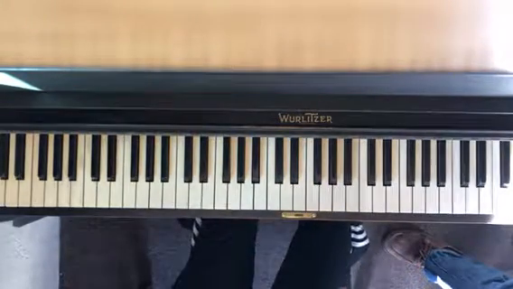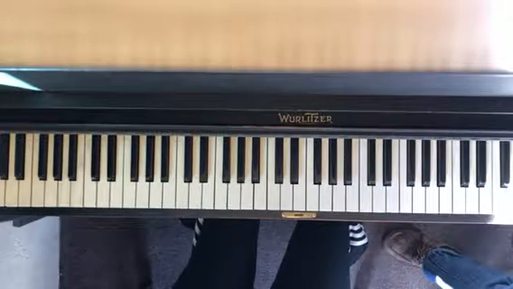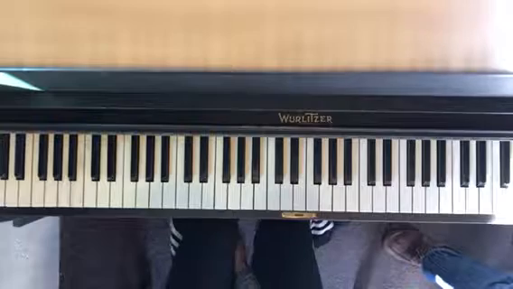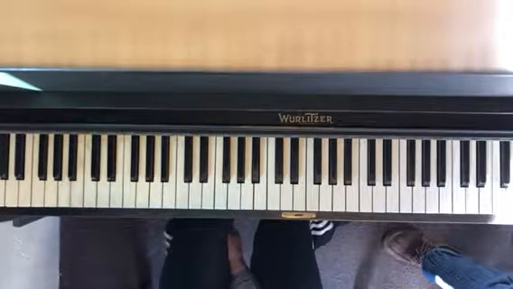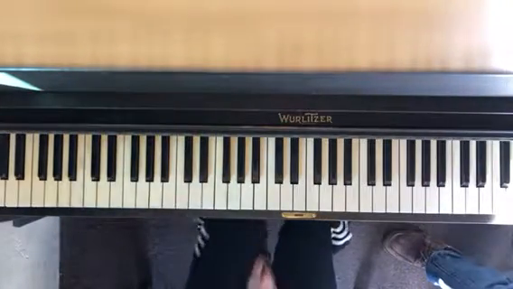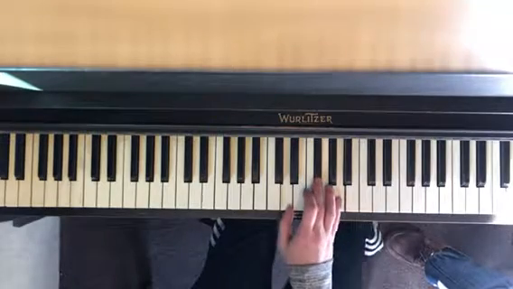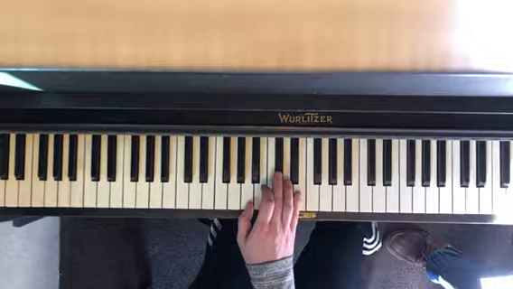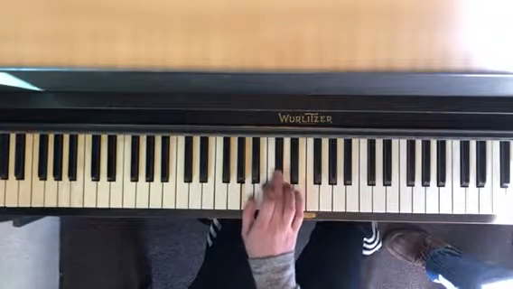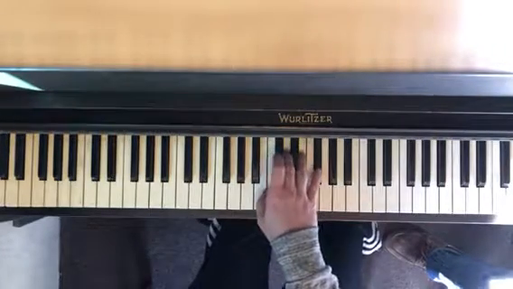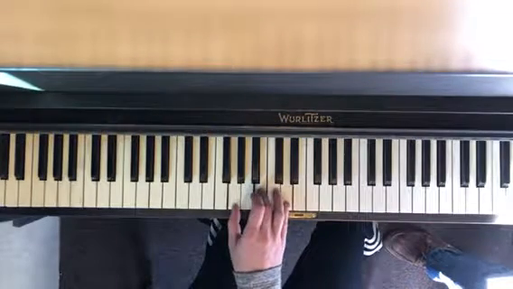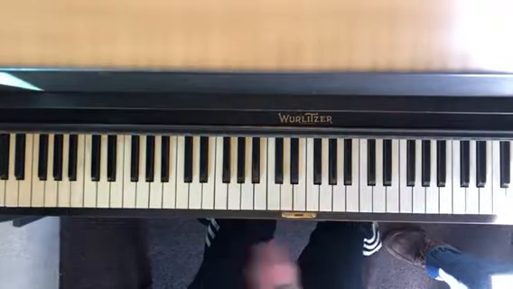This is why we learn music theory, so we can keep all this stuff organized in our heads, so it's not just a bunch of random notes. We know that D major is a D, F sharp, and an A. We know that A major is A, C sharp, and E. We know that B minor is B, D, and F sharp, and G major is G, B, and D.